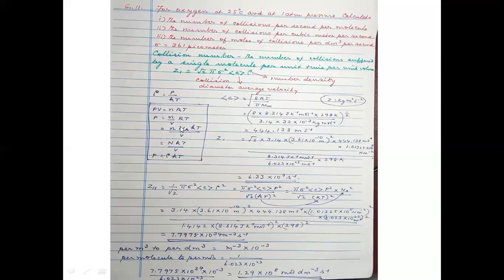So when you do this, you are getting the Avogadro number and the number of moles will give you the total number of molecules. So number per volume is number density rho KT. This is how it has come. So P is equal to rho KT. Therefore, rho is equal to P by KT.